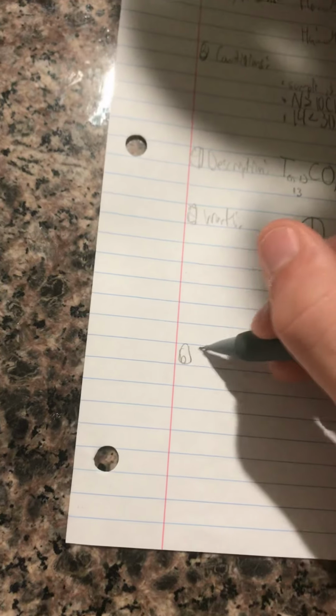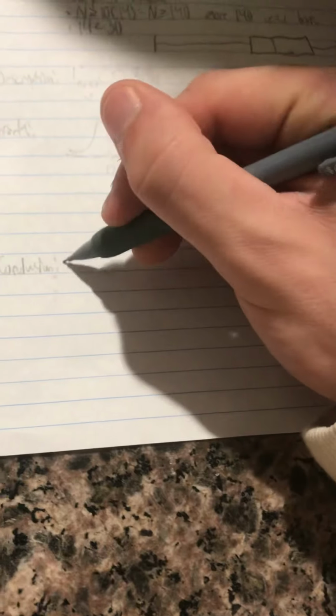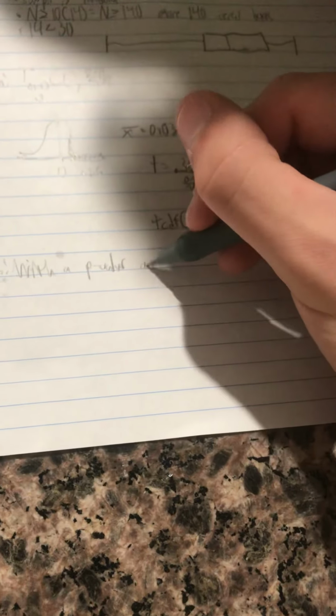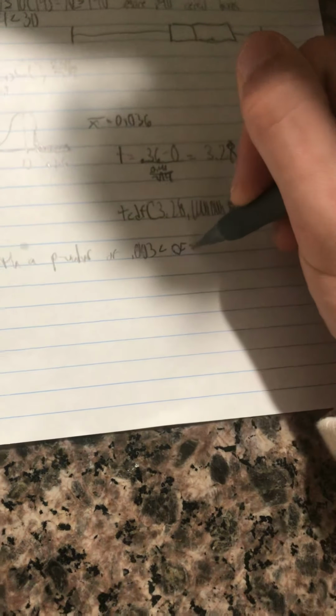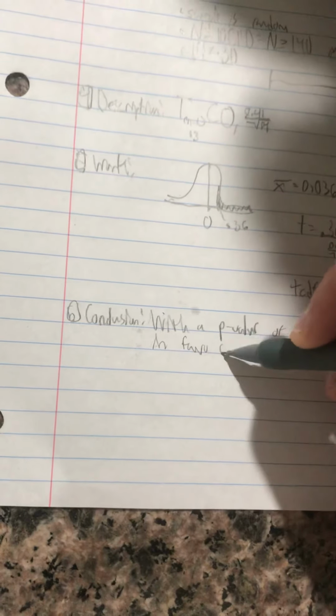And lastly, for our conclusion, we write that with a p-value of 0.003, which is less than the significance level of 0.05, we reject the Ho. You reject the Ho in favor of Ha.